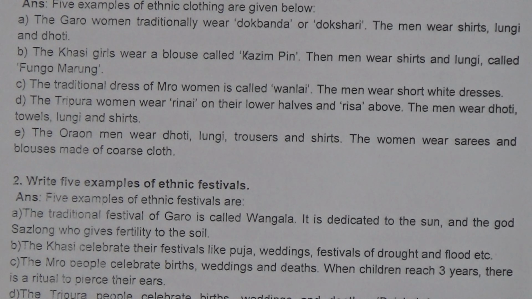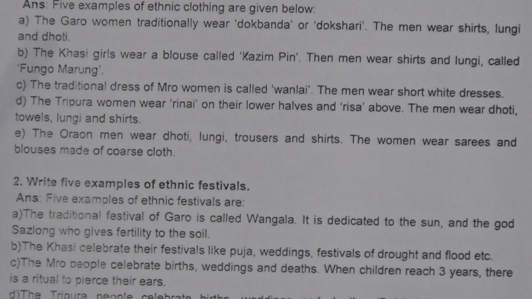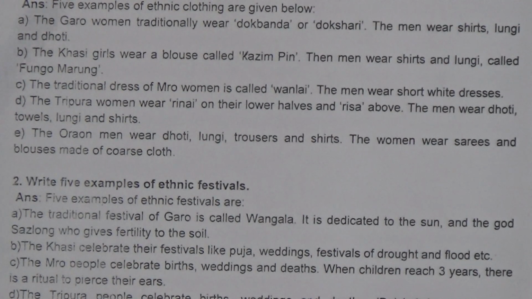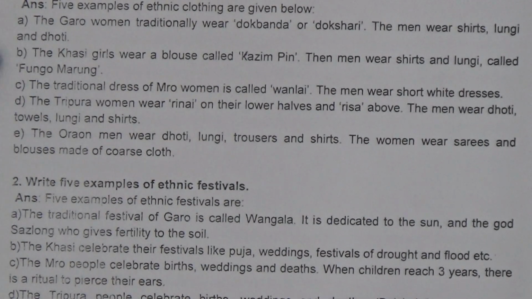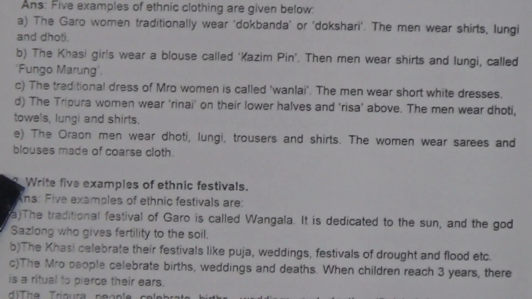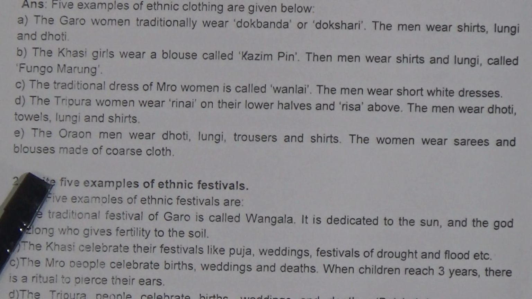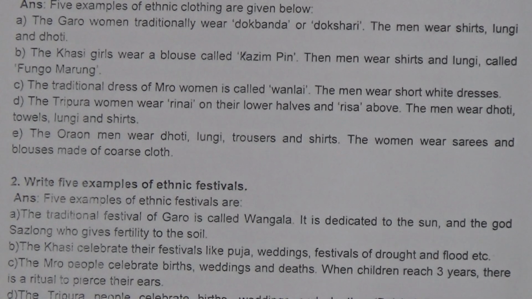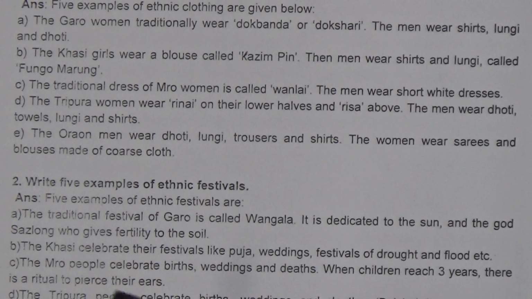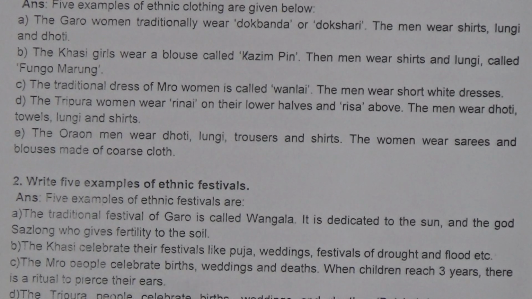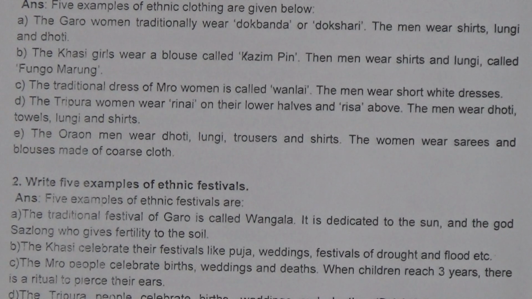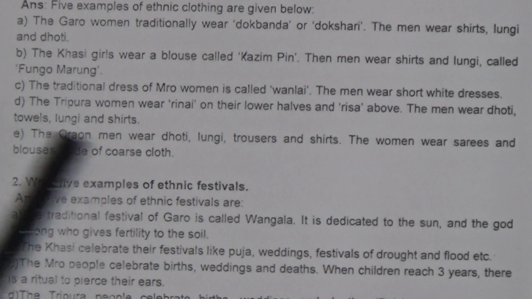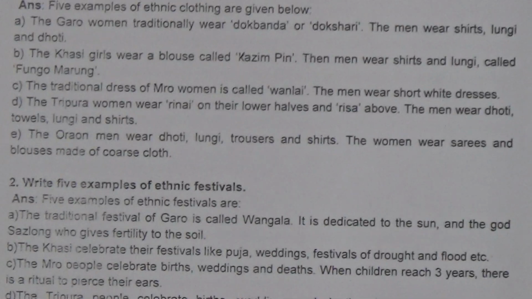So dear students, this is the answer of number 1, 5 examples of ethnic clothing. That means you will write the name of 5 clothing, but here we want to give you information about the 5 ethnic groups. So the question can be to write about the clothing of the Tripura ethnic group. So on that time you will just write about the Tripura ethnic group, just like this.